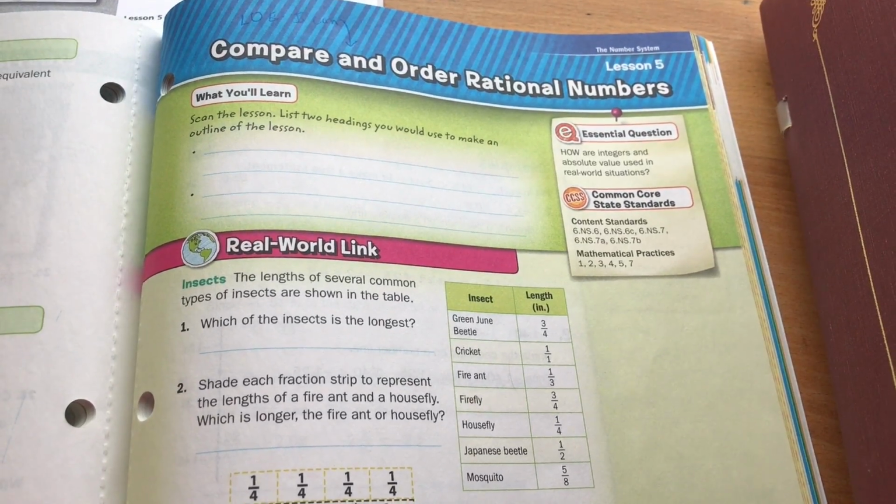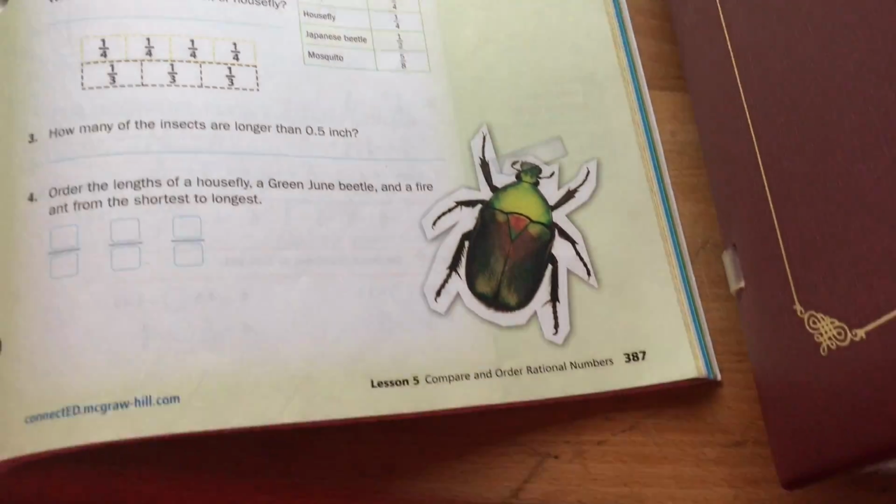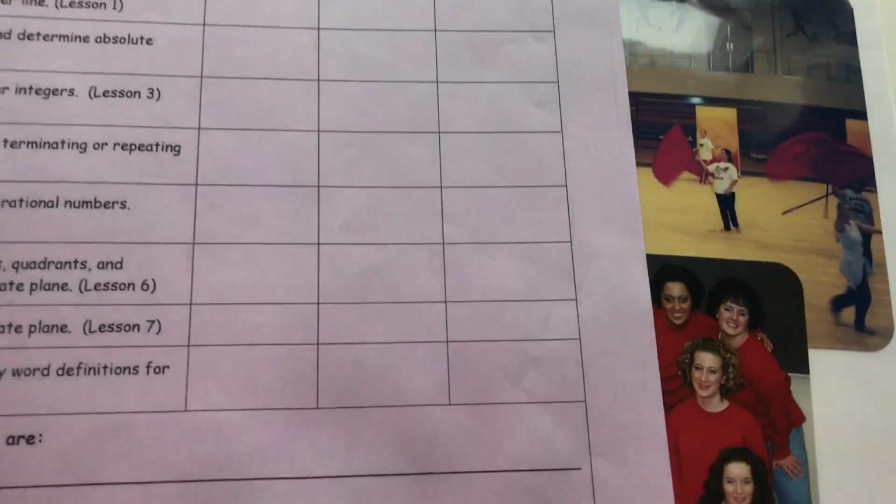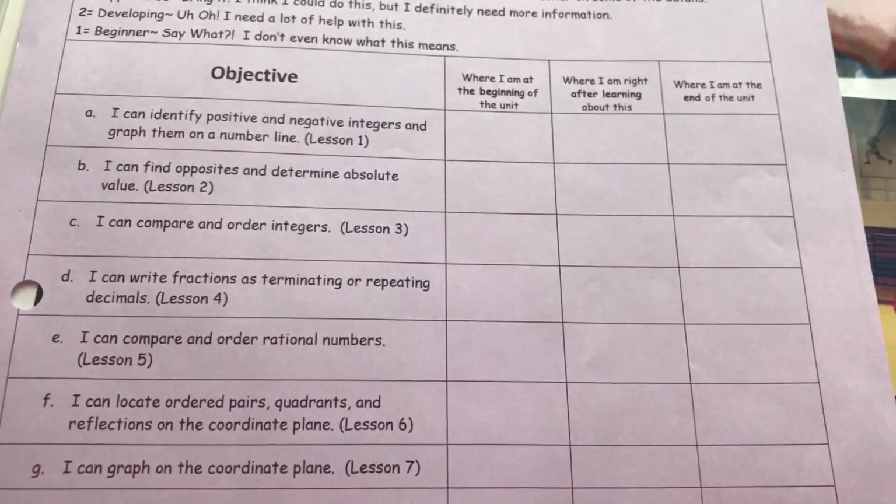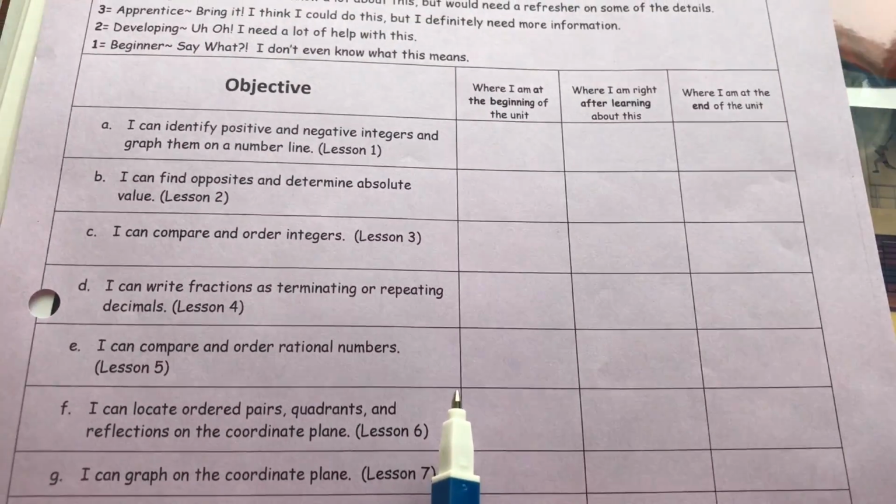All right, we are on lesson 5. This is page 387. The learning objective for lesson 5 is I can compare and order rational numbers.